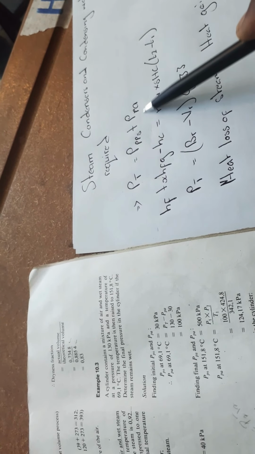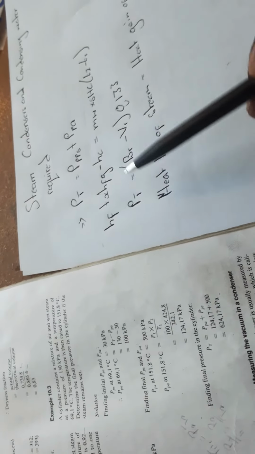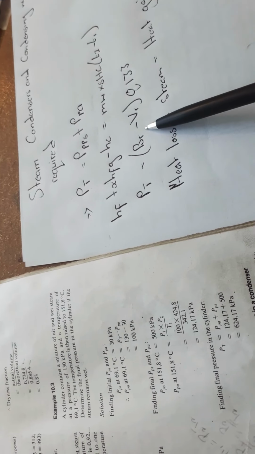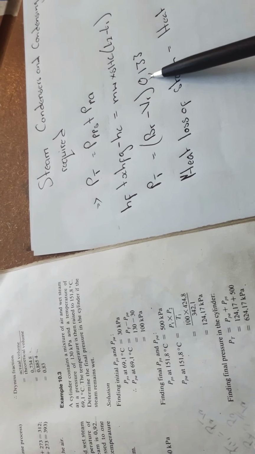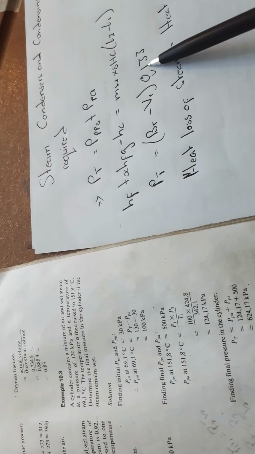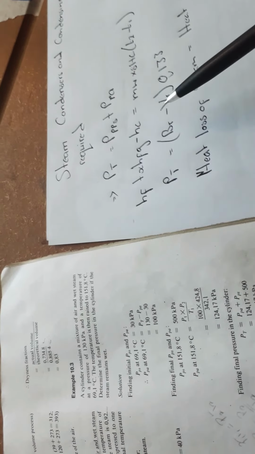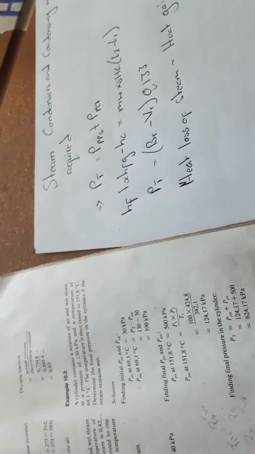The pressure of the air can be given, or you can calculate it. The other formula is the total pressure equals the barometer minus the vacuum, in brackets, multiplied by 0.133. These two formulas will help you calculate the total pressure. It will depend on whether you are given the barometer and the vacuum, or the pressure of the steam and the pressure of the air.